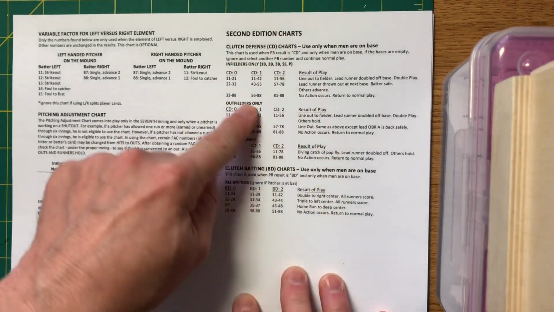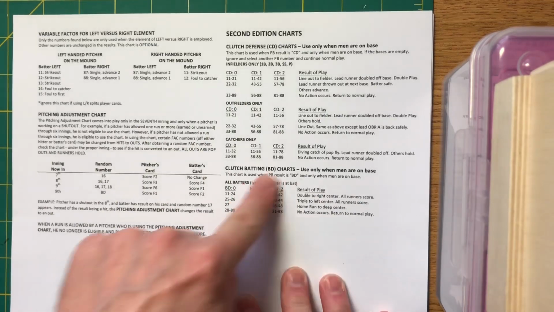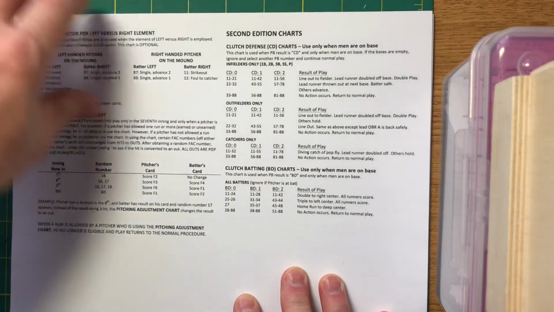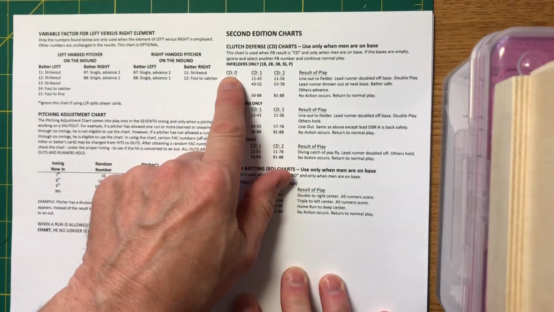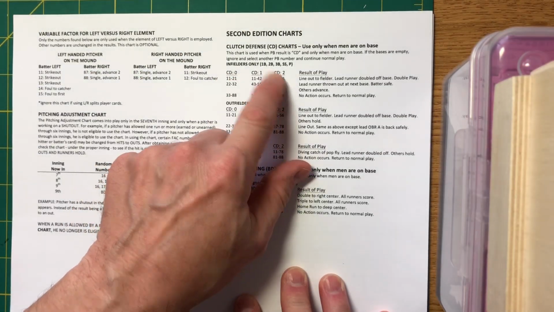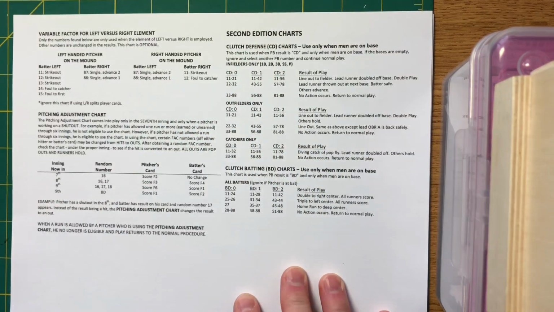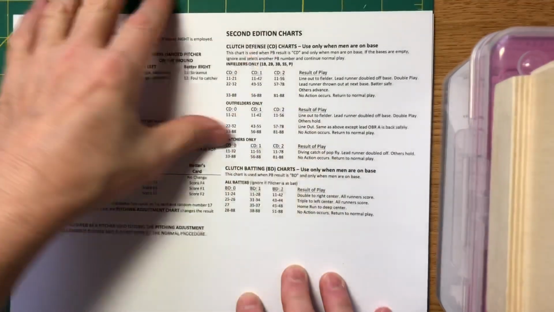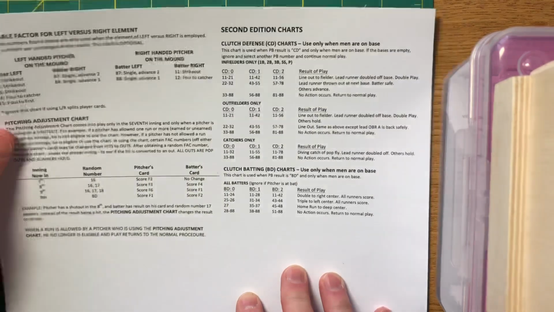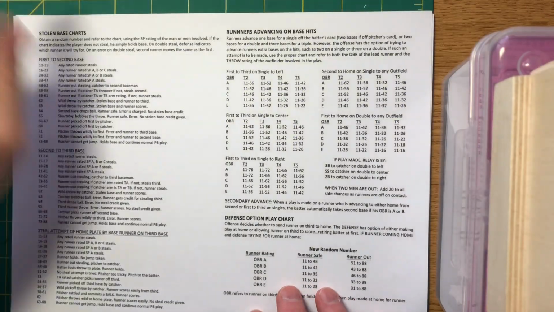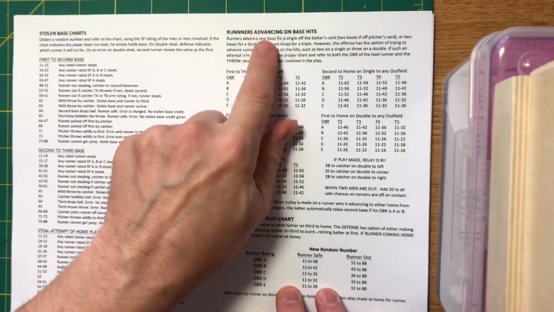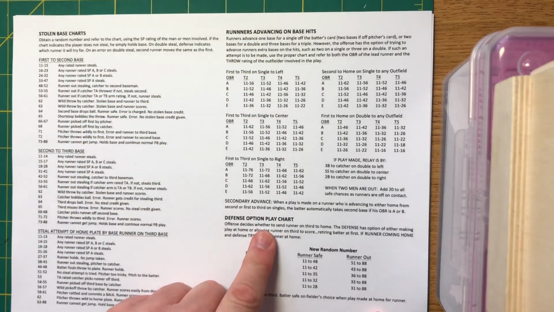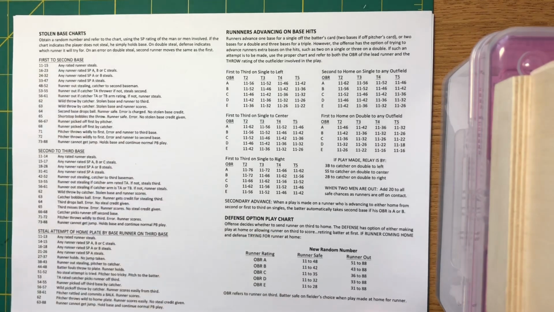This is your clutch defense chart. This is your clutch offense chart. Notice the CDs only go 0 to 2, second edition. So if you use a more recent version, you're going to need updated charts. Stolen base charts, runners advancing on base hits. And there's a defense option play chart here as well.